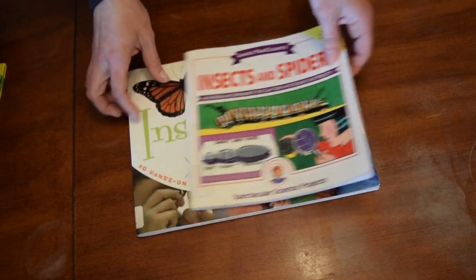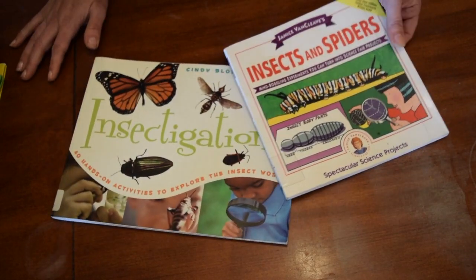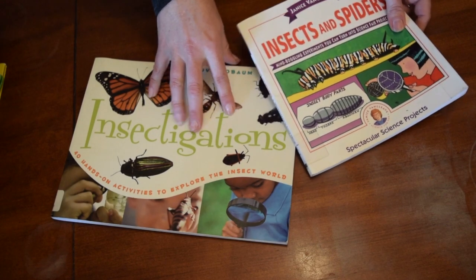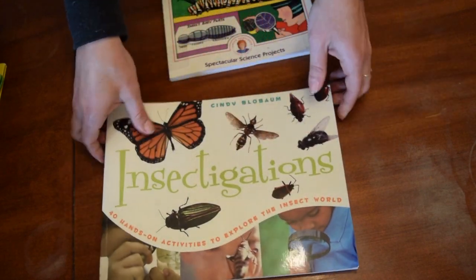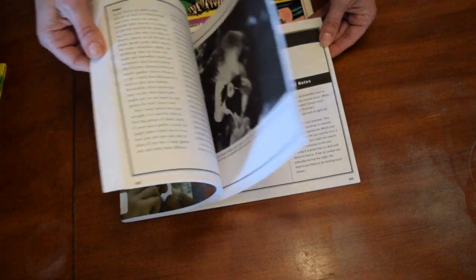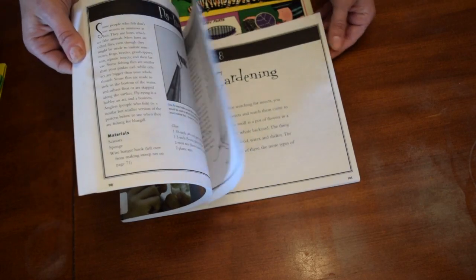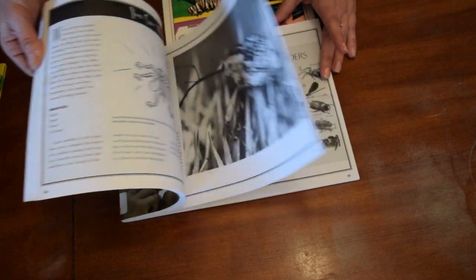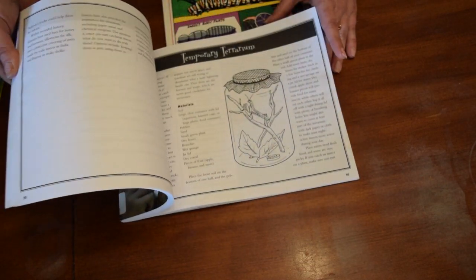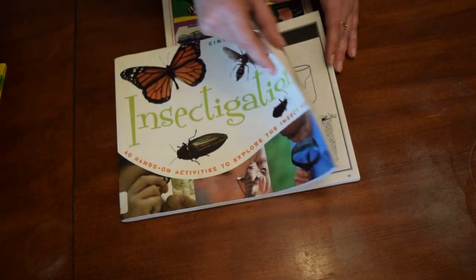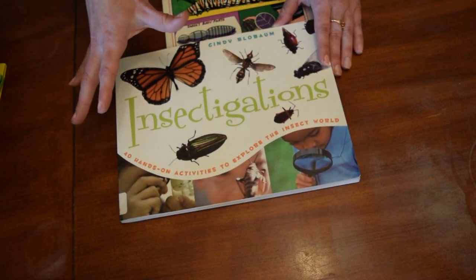And these last two are what we're using for a lot of our investigations. We've got Insectigations, which I love the way that they play on the word there. These are hands-on activities to explore the natural world, and I've gone through in my planning and written down the page. You can use this as your text and as your investigations. We're just using the investigations in here as they apply to our study. But there is a lot of text and information that you can go through with your students in here. If you wanted to make this more the spine of your study, you could do that.